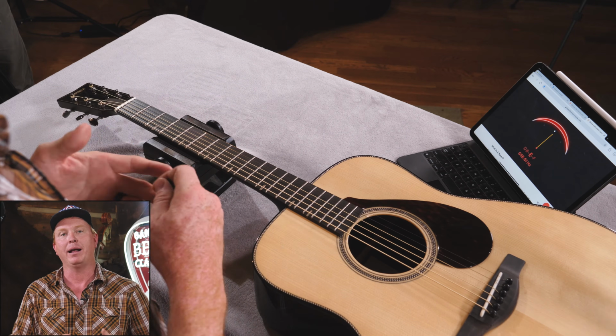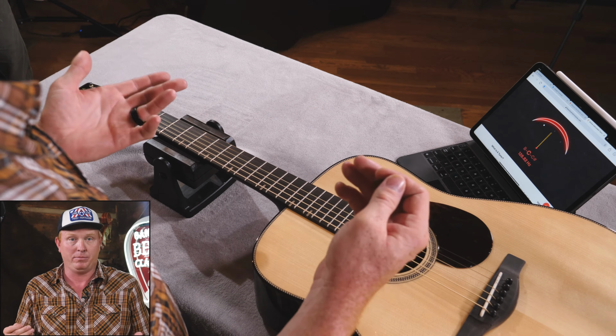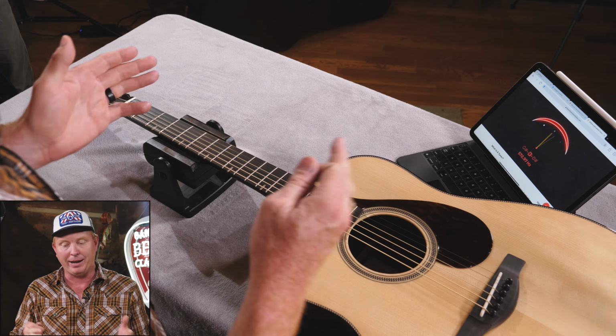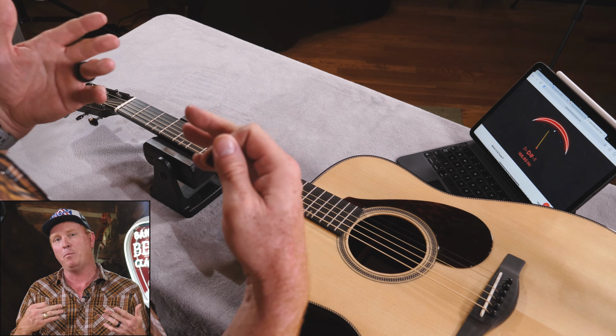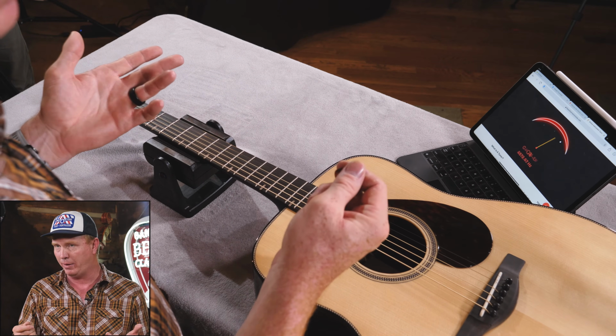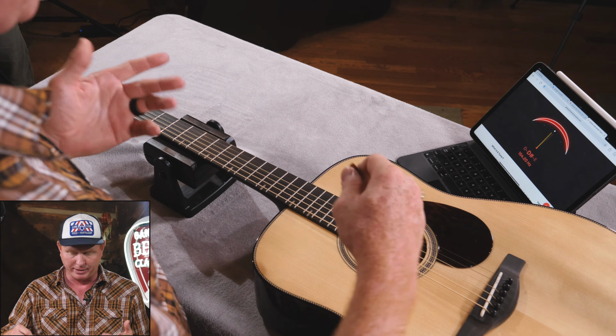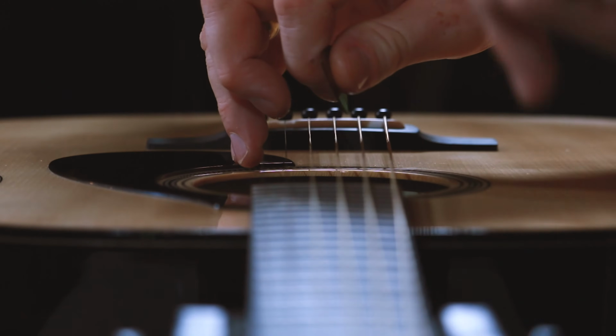Whenever we play harmonics, that's exactly what we're doing. We're dividing the string into various equal segments. And because we barely touch the string, we're creating a chime-like effect that sounds like this.